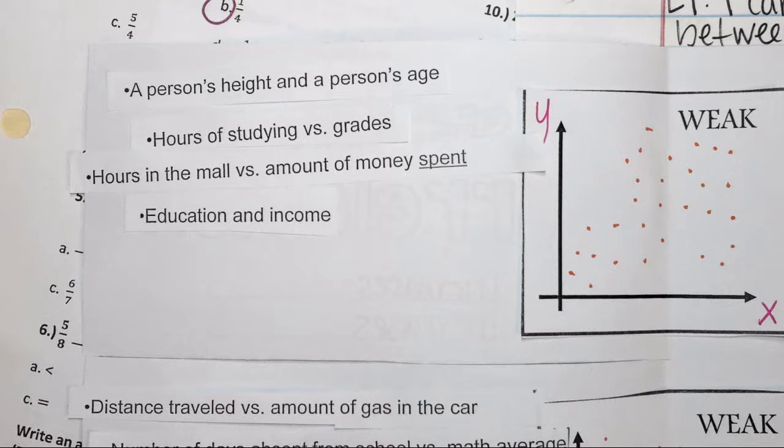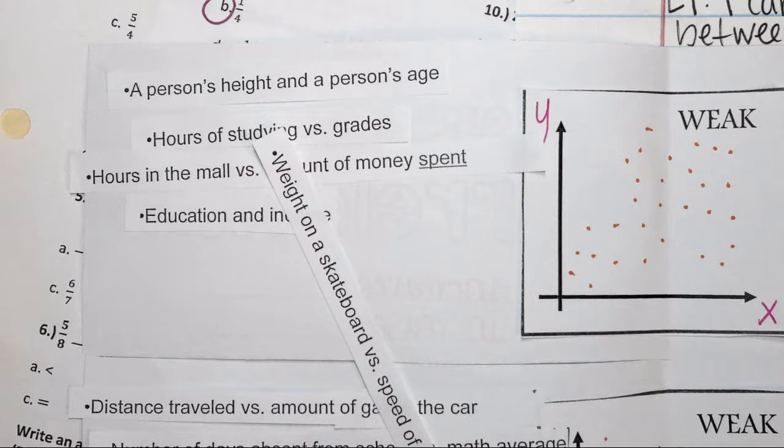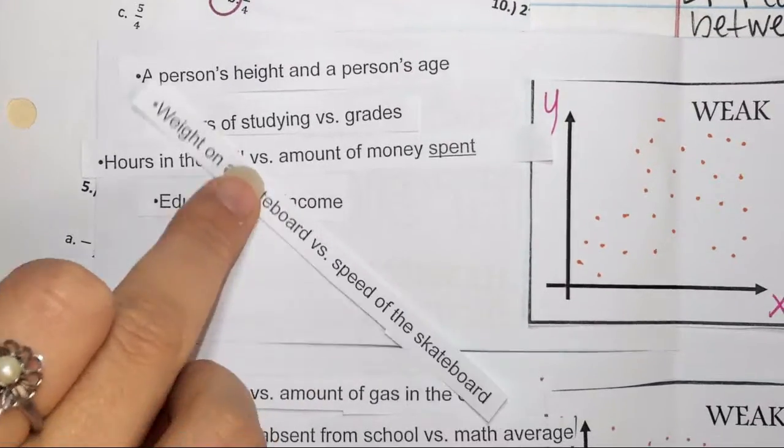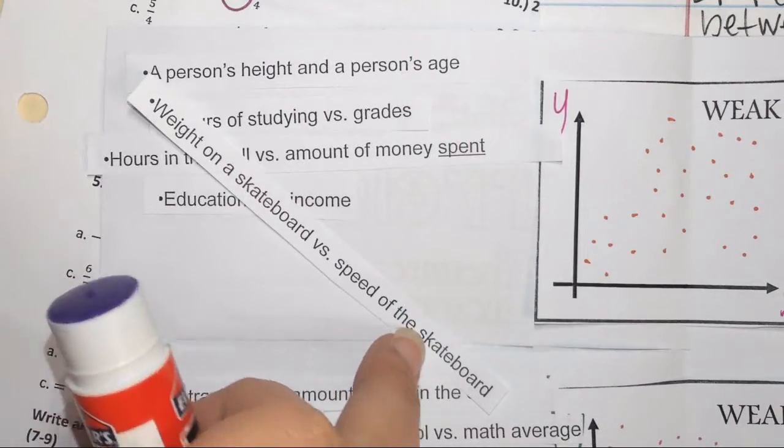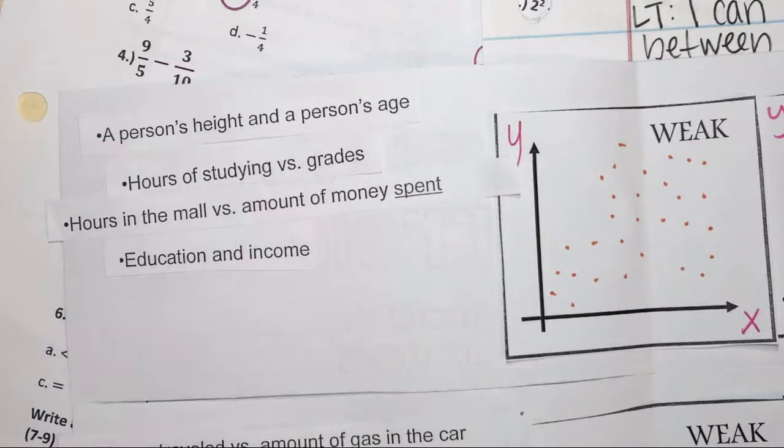Weight on a skateboard versus speed on a skateboard. So the more you weigh and you're on a skateboard, does the skateboard go faster or slower? Slower, because they can't roll. I'm sorry.